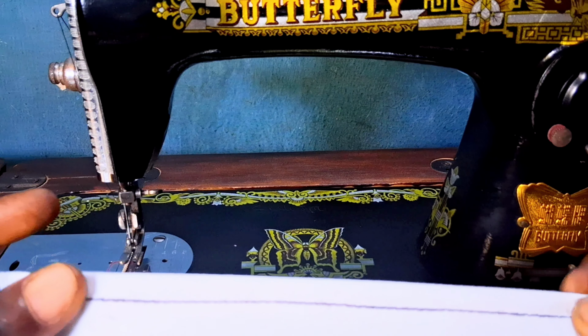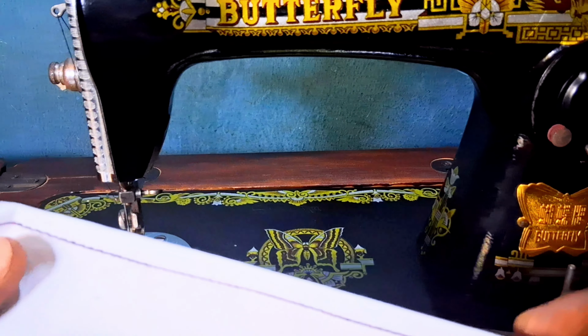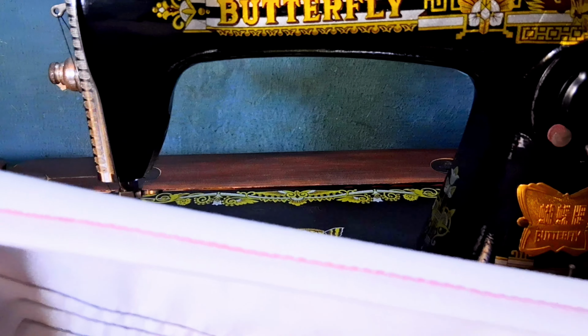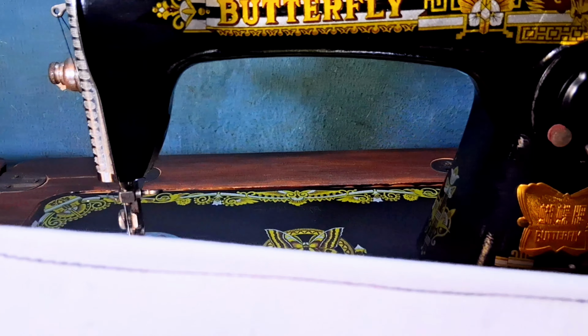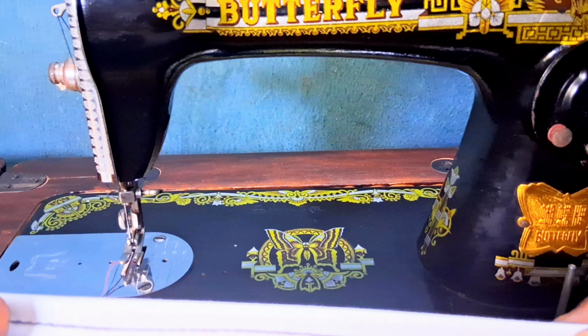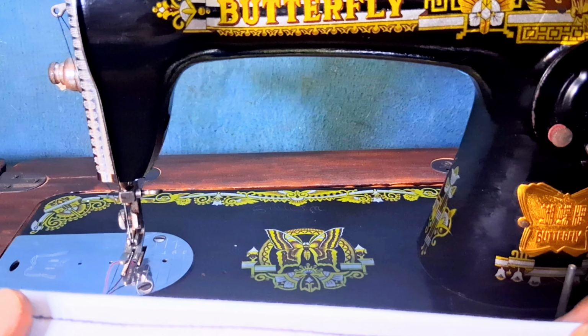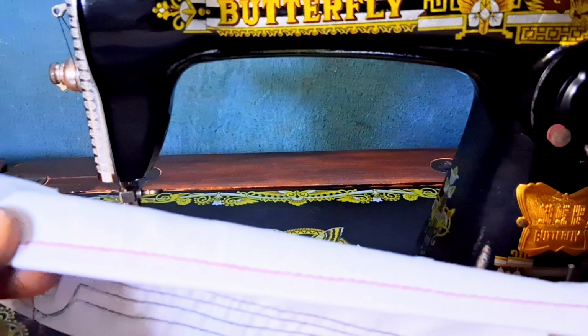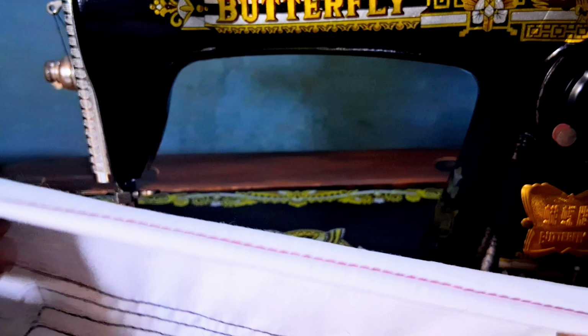But always have this in mind, because I know most beginners always have issues like this: bobbin thread showing up, looping up on the face of the fabric, and the top thread looping at the bottom of the fabric.